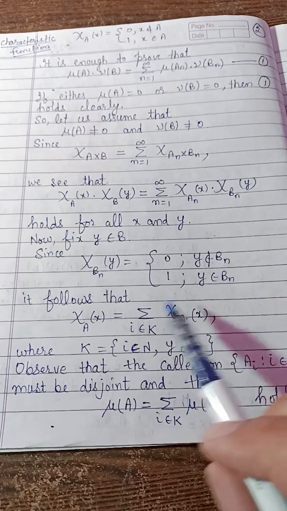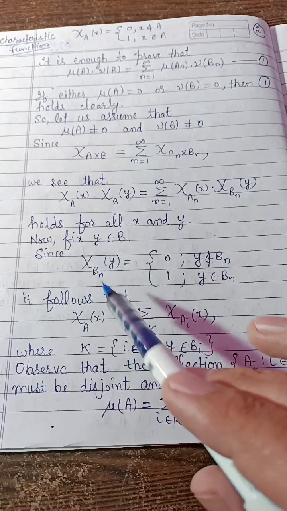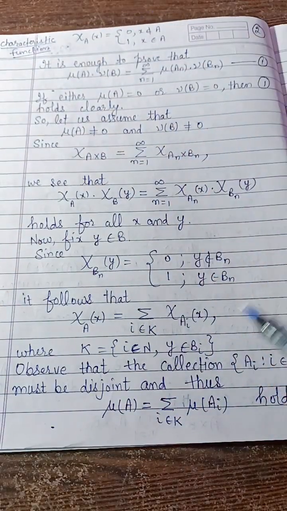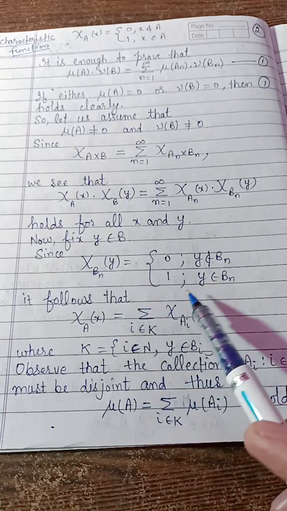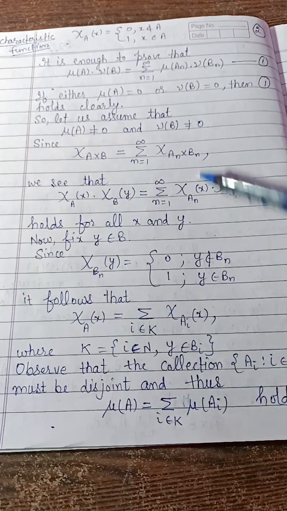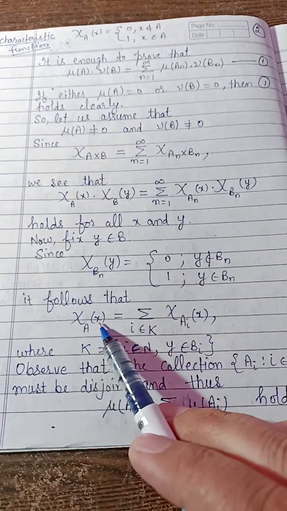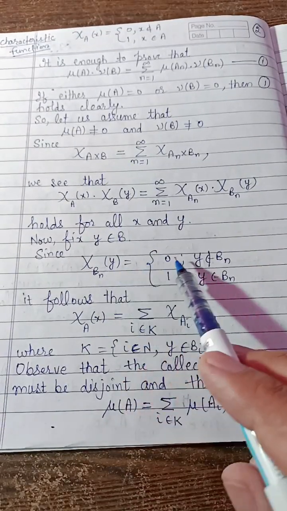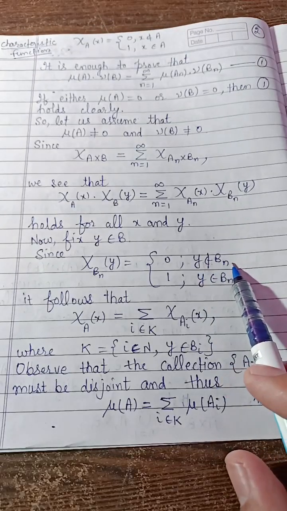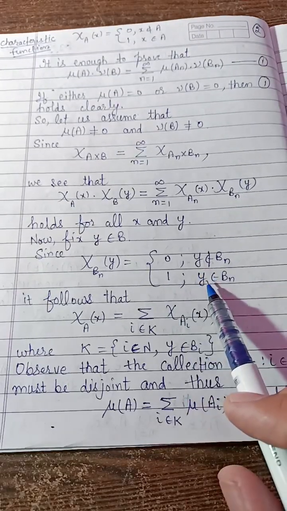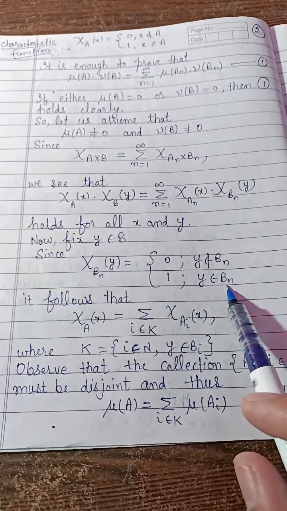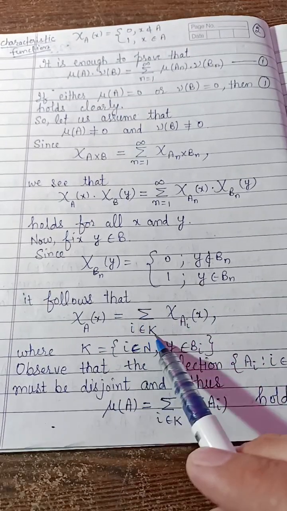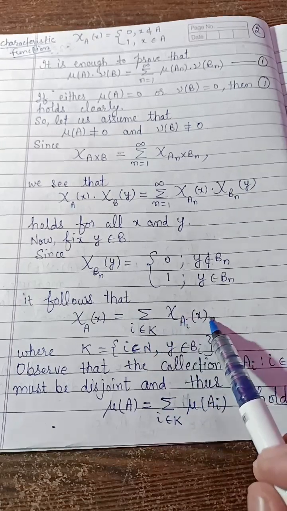So what are we doing here? We are applying the definition of characteristic function, just as I discussed at the top of this page. If we apply this result, what we get here: chi_B_n(y) equal to 0 for all y that does not belong to B_n, and it is 1 for y belonging to B_n. So this chi_A(x) is the sum over i belonging to K of chi_A_i(x).